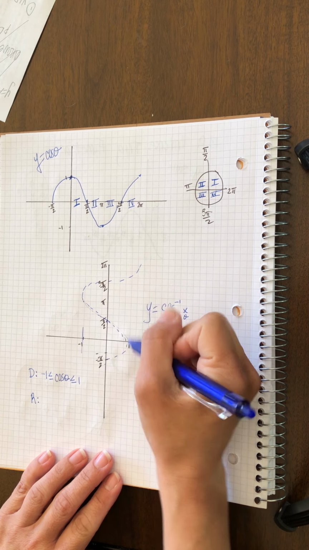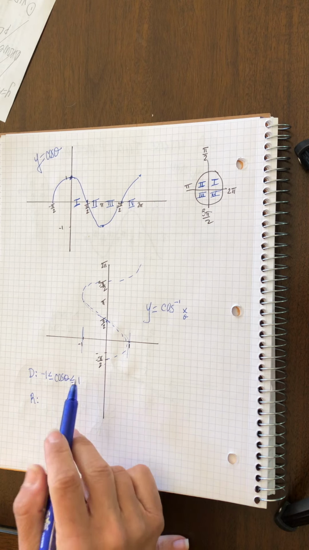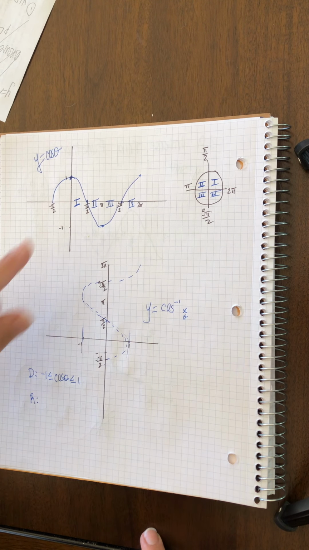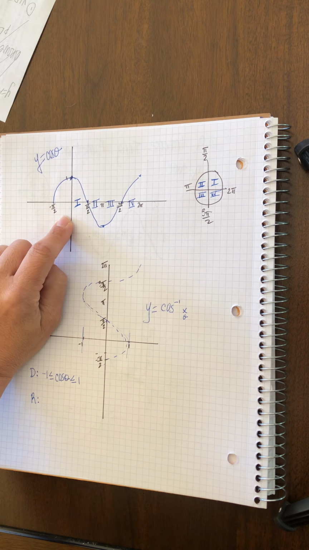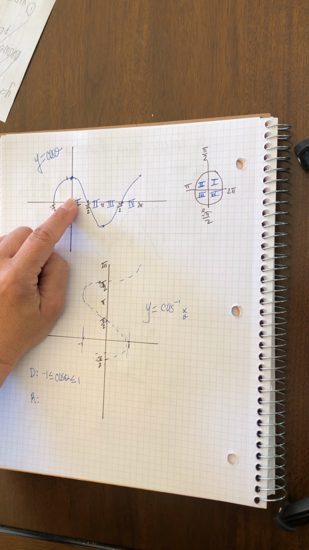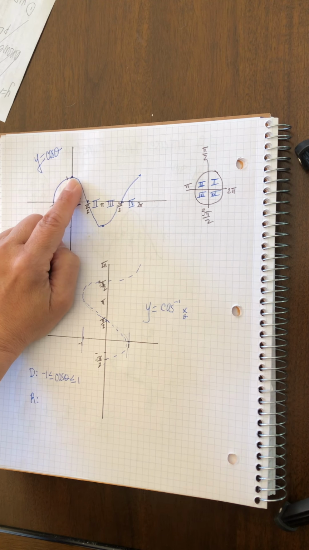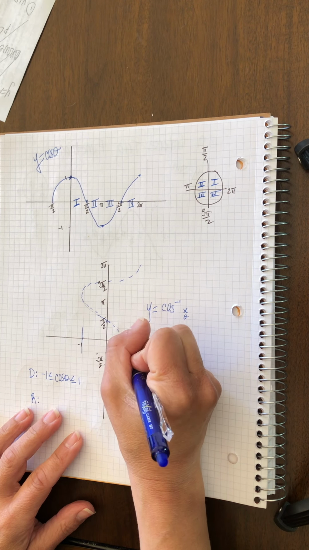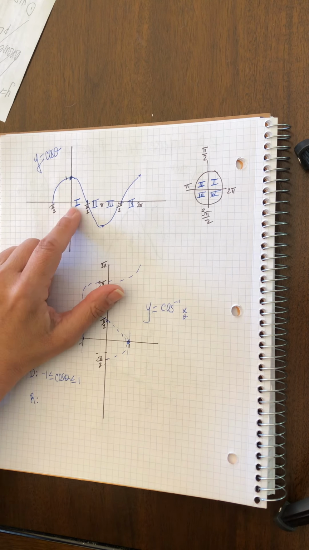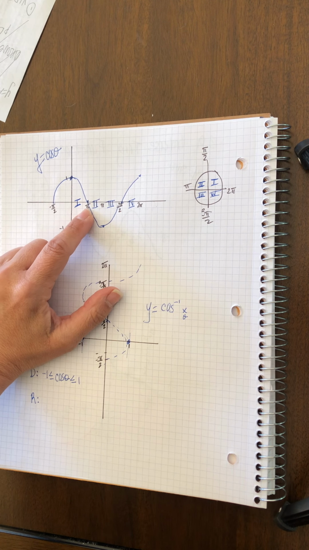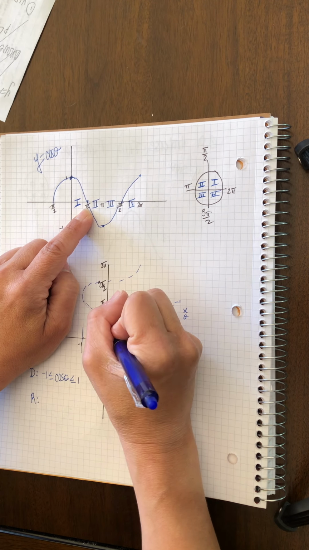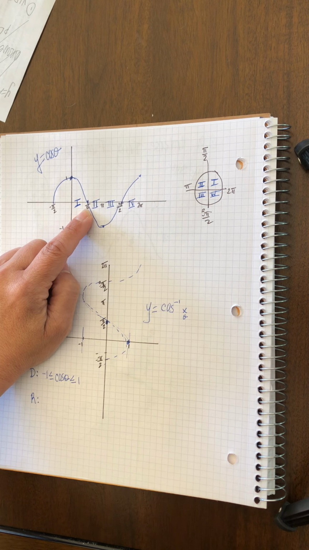Okay, -1 to 1. So I kind of drew in this dotted curve. If you look at the cosine curve, when x is 0, y is 1. So now switch it. When y is 1, x is 0. At pi over 2, you get 0. So now instead of being pi over 2, 0, it's going to be 0, pi over 2.